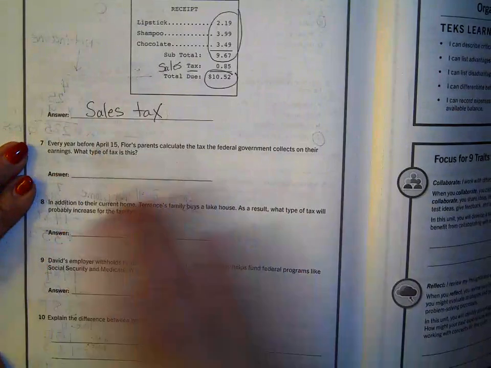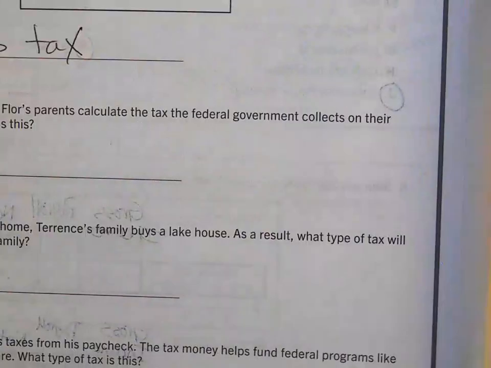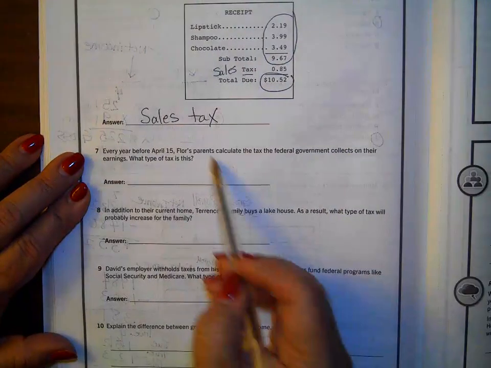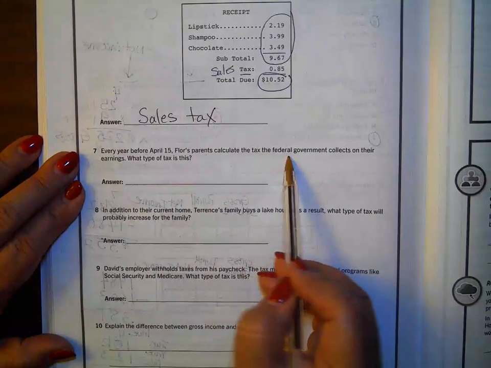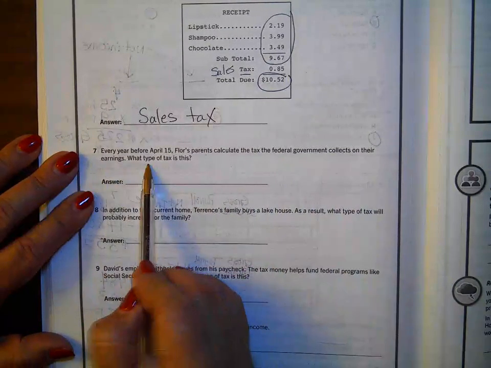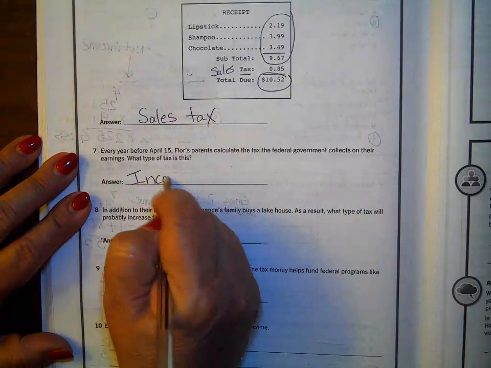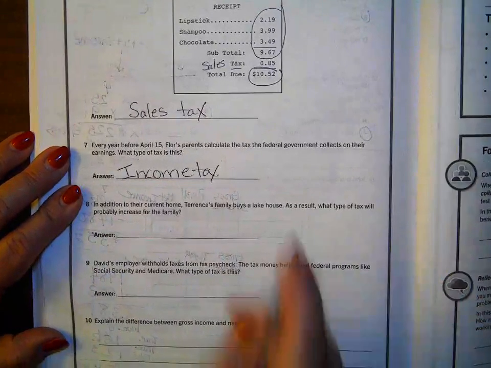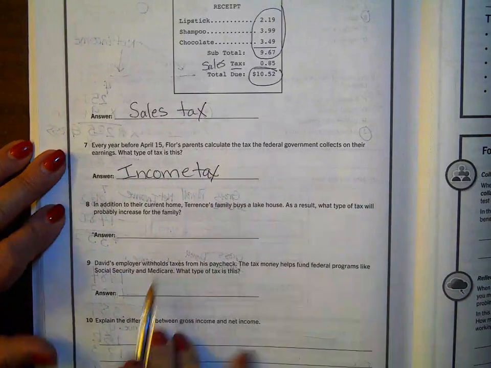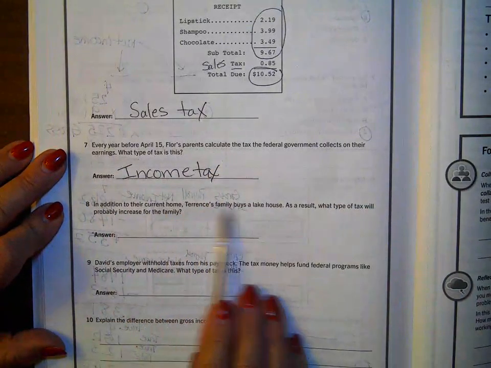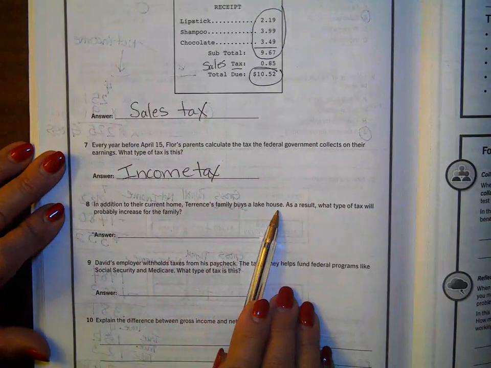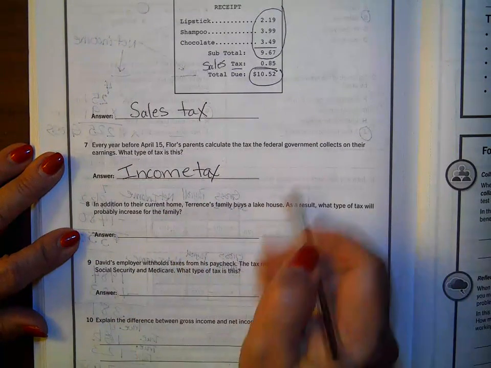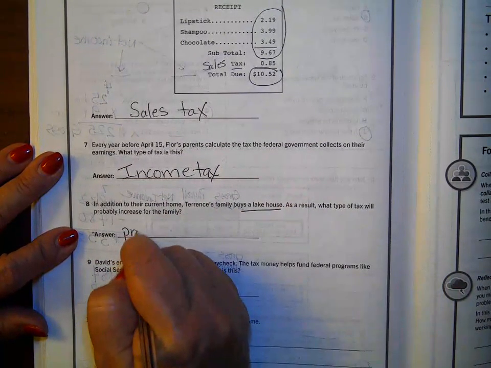Every year before April 15th, April 15th is the deadline to file our taxes. So Flor's parents calculated the tax the federal government collects on their earnings. What type is that? Yep, you got it. Income tax. In addition to their current home, Terrence's family buys a lake house. Oh, nice for them. As a result, what type of tax will probably increase for the family? You got it. Remember, lake house? That's a property tax.